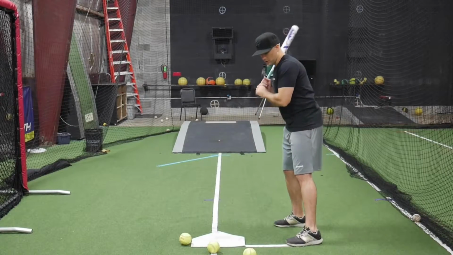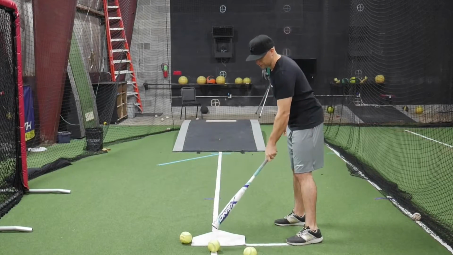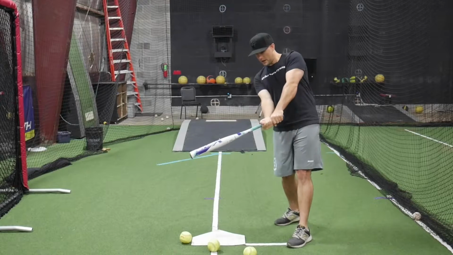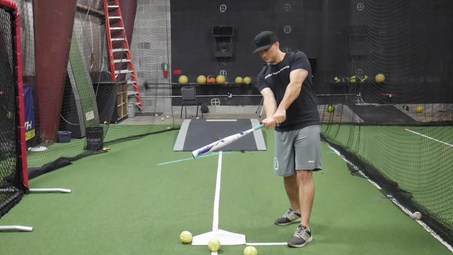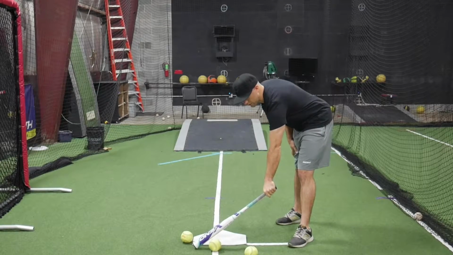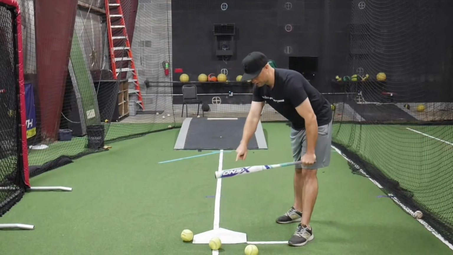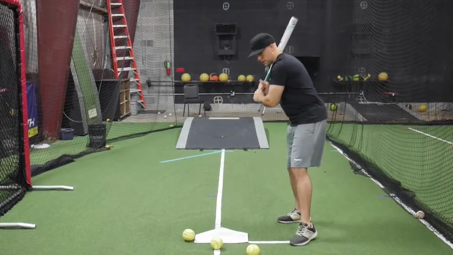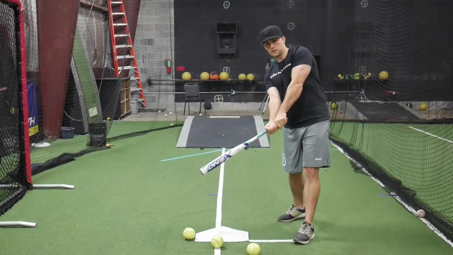If I'm going to hit this pitch in the middle, I have to make contact slightly out in front of the plate, just like this. If I have good timing and the pitch is in the middle of the plate, I'm going to get my barrel, like the E here on the Xeno, to the ball just like that.